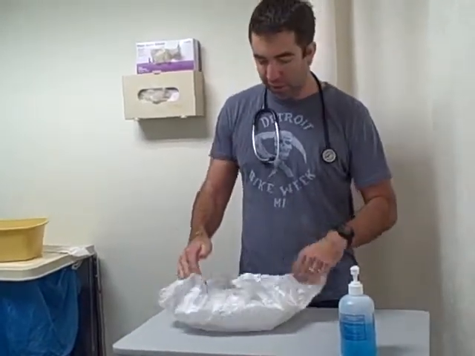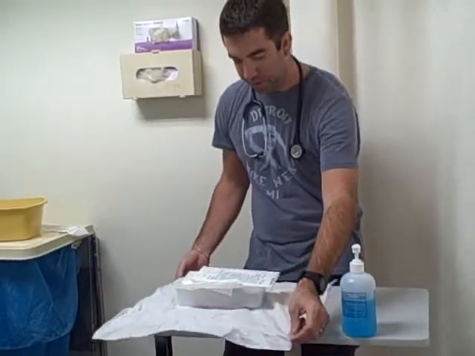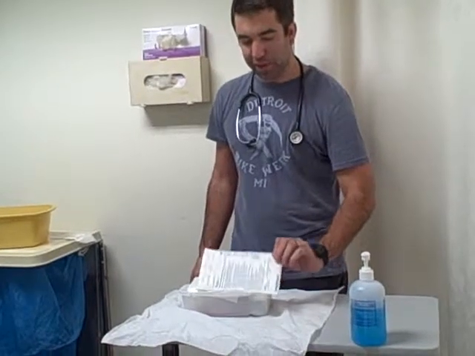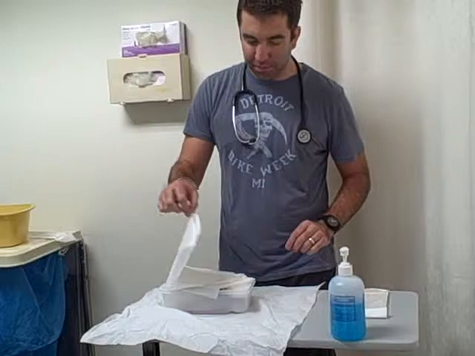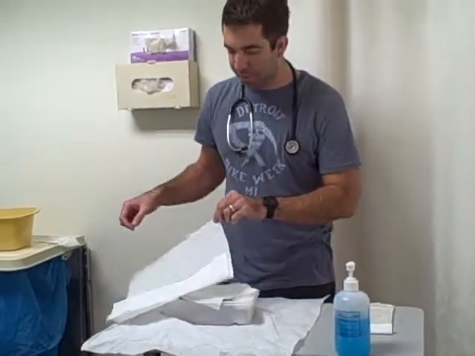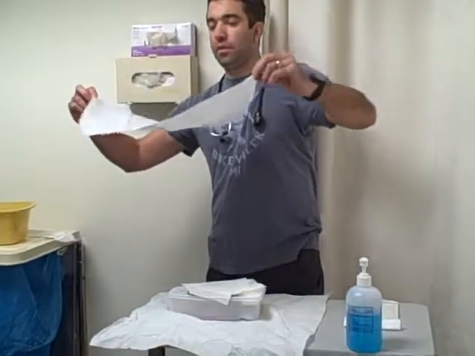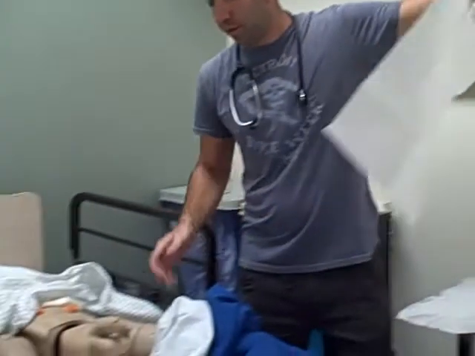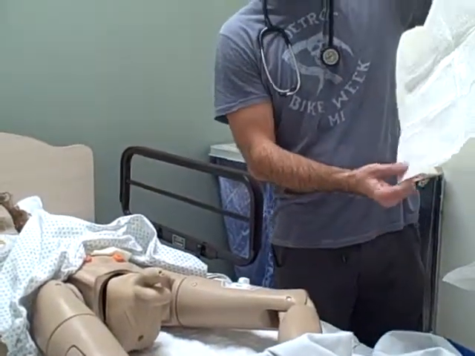Got my garbage can here, in close proximity, to throw everything away. Clean this up. Got my gloves on the top. Put those to the side for now. So I've got my sterile sheet here, and I'm gonna put this underneath the patient's butt and underneath the penis.